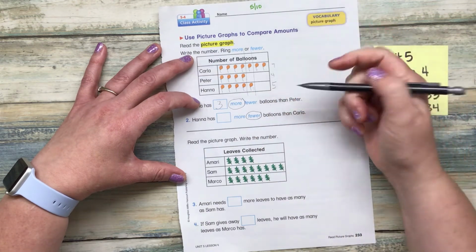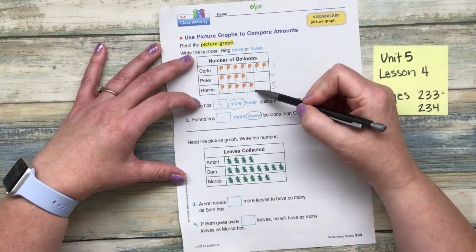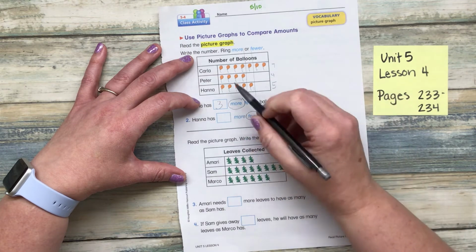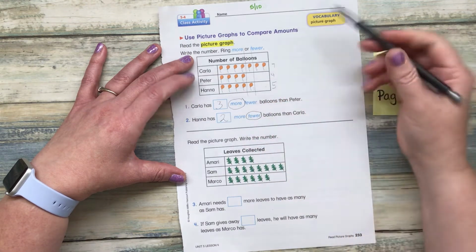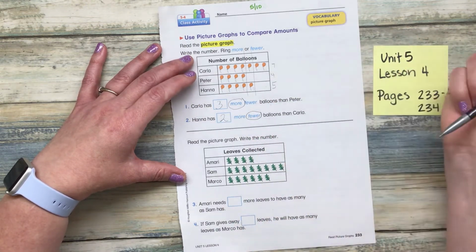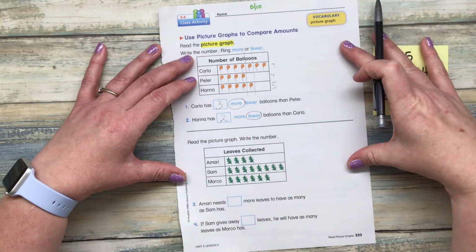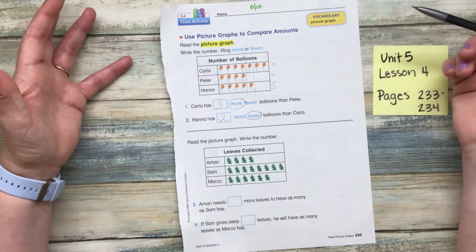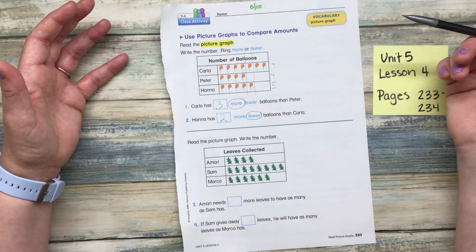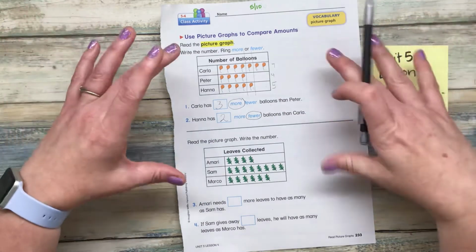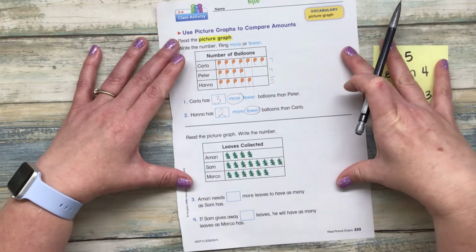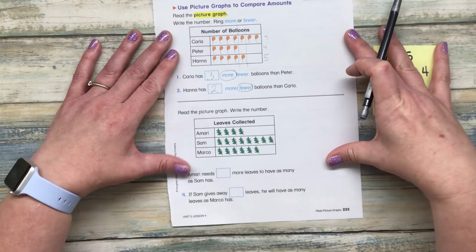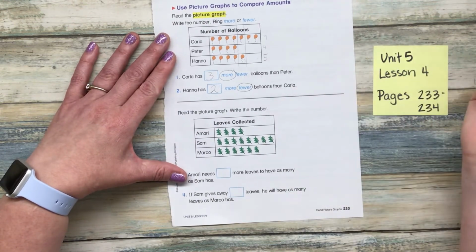How many fewer? If I look right here, I can see that she's missing the 2 that Carla has. So Hannah has 2 fewer balloons than Carla. Any questions about that? All right, so let's move on to number 3 and 4, where we're looking at the leaves collected.